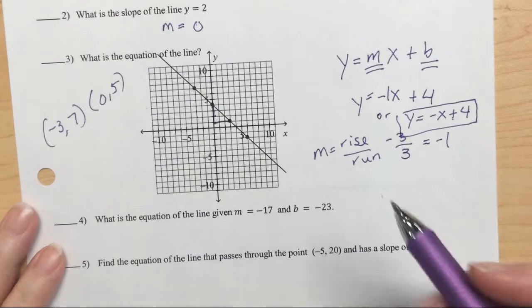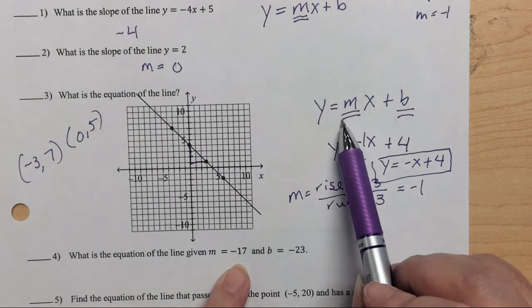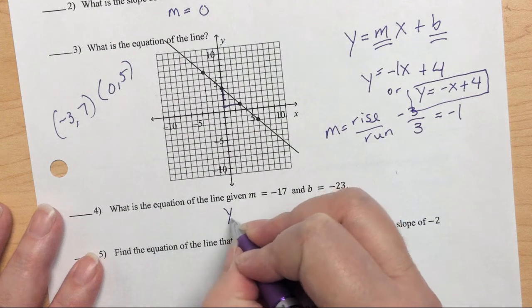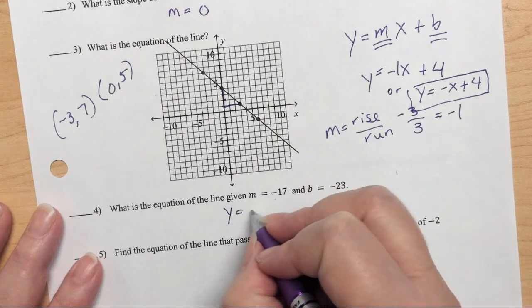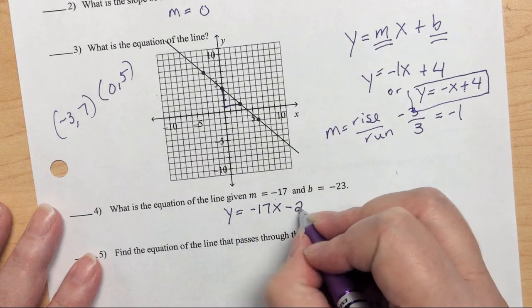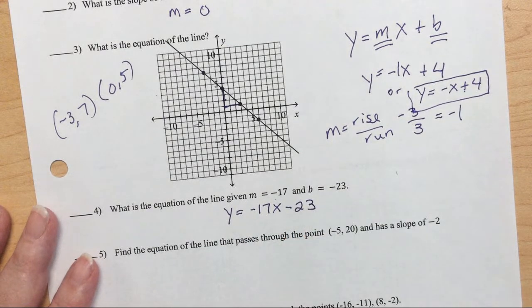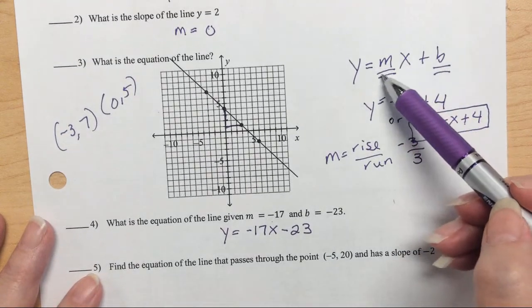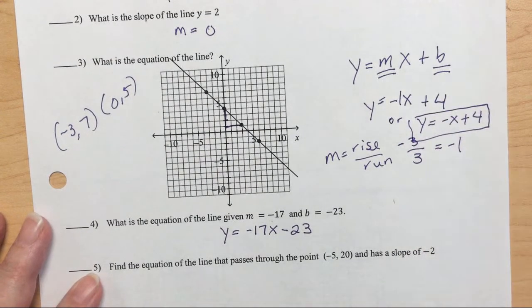So all you had to do is to take out your m and take out your b. So we have y equals negative 17x minus 23. Right? Because you're just replacing that m and you're replacing that b.